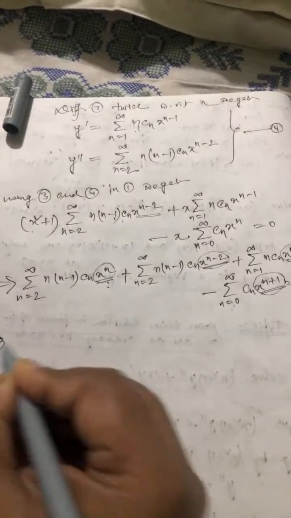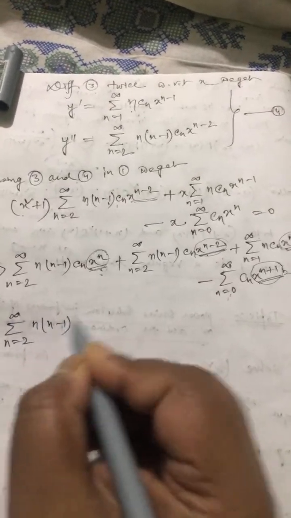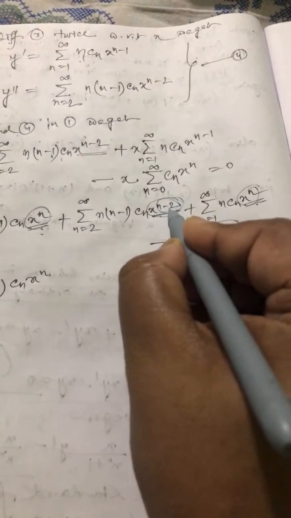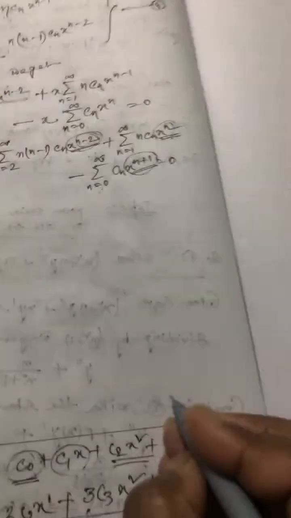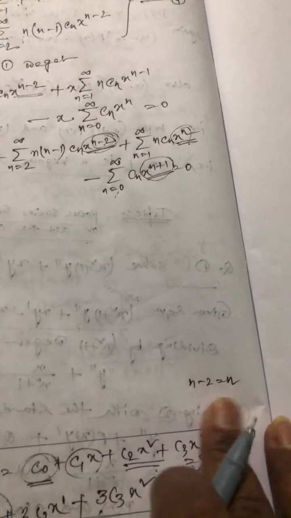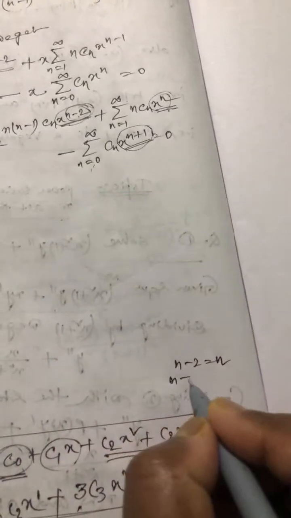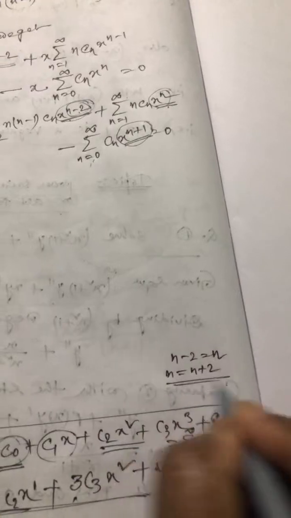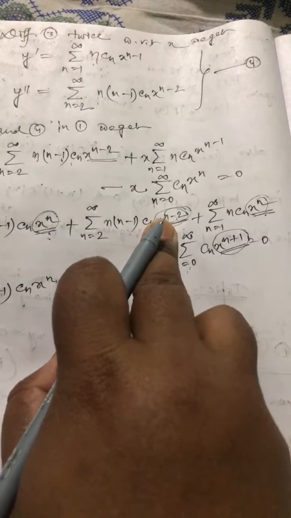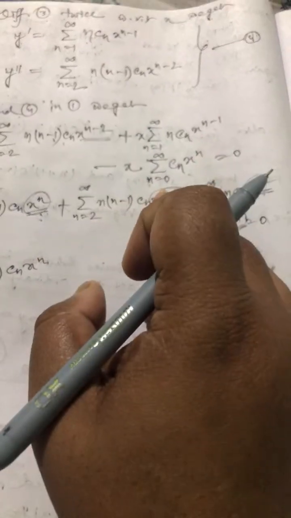First term, as I told you, no need to change, so simply write n minus 1 Cn x to the power n. Now n minus 2, just imagine that n minus 2 is to be replaced by n. Technically, if we replace n by n plus 2, then definitely this portion will give you x to the power n plus 2 minus 2, that is x to the power n.